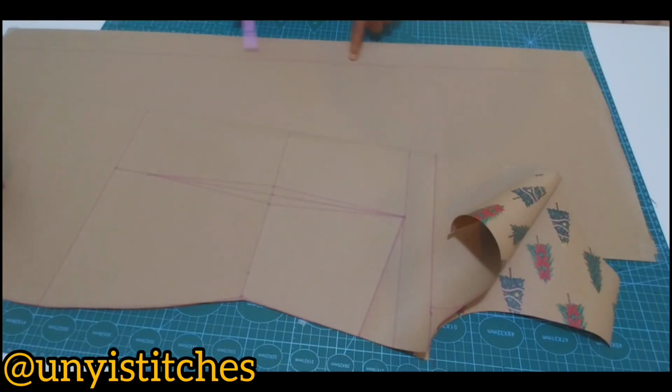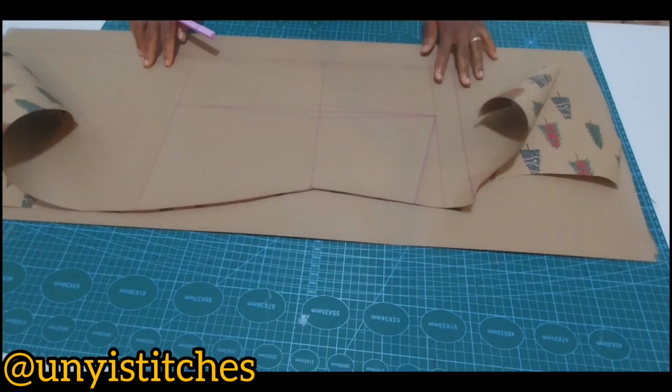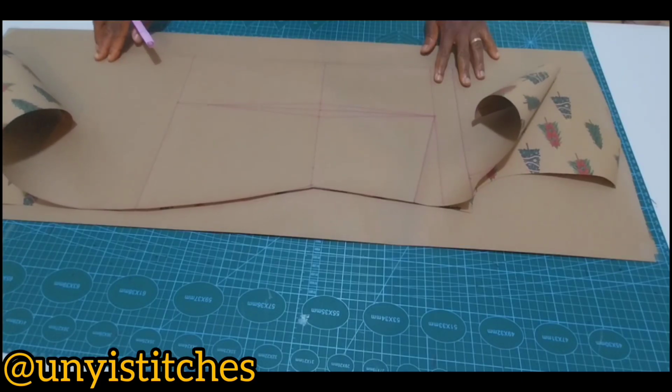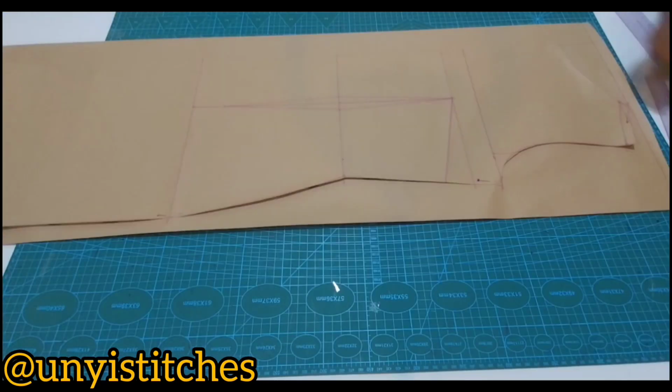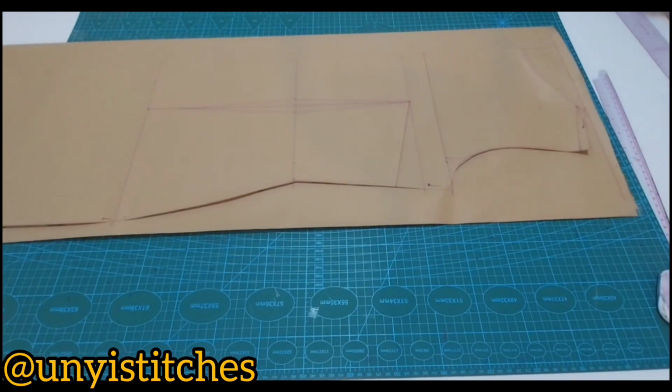So as you can see, this is my zipper allowance. This is my zipper allowance. So I will just place my pattern starting from that my zipper allowance. So I've pinned it down. The next one will be for me to add my neck width and neck depth for the back. So for the back neck depth, I want to make use of 1 inch. So I'll go ahead and add my 1 inch.